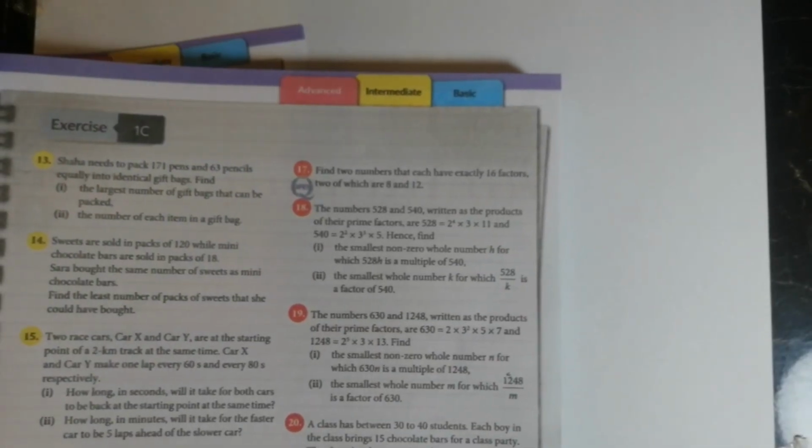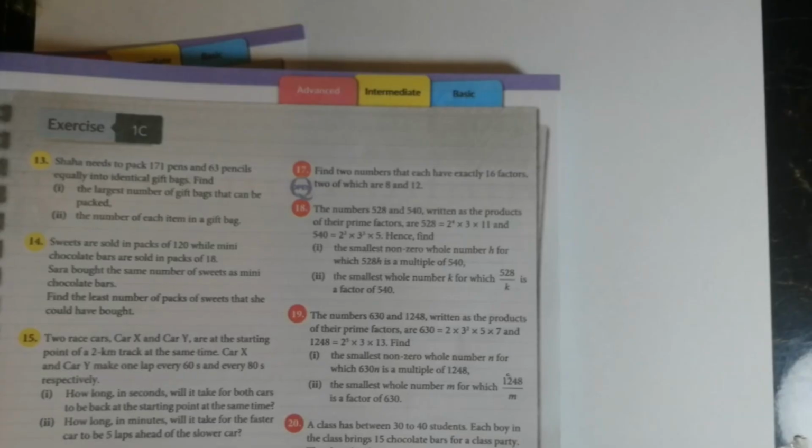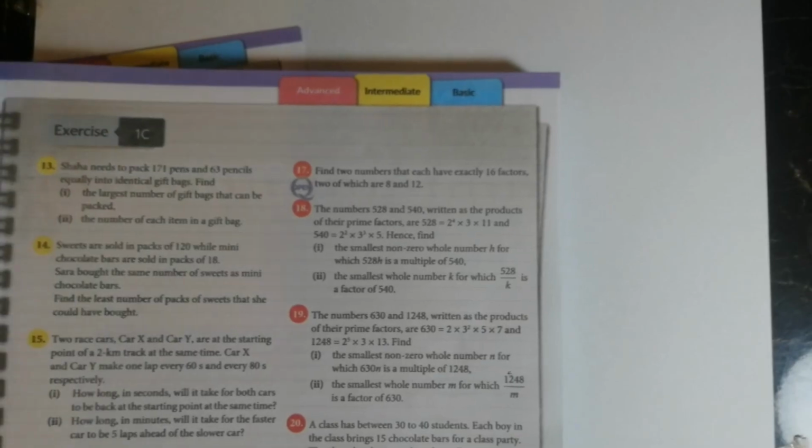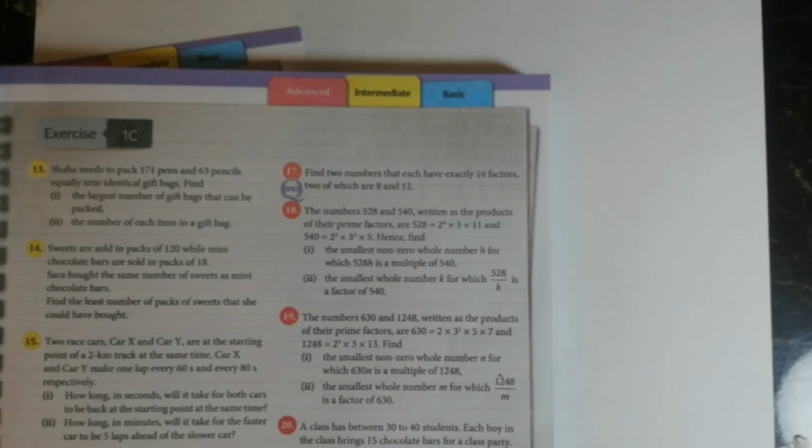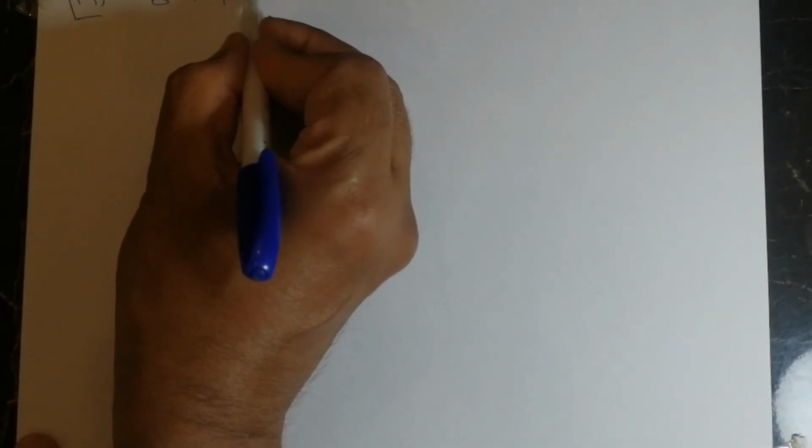Question number 17. Find two numbers that each have exactly 16 factors, two of which are 8 and 12. So two factors 8 and 12 are given. So we need to find a number which has exactly 16 factors. 8 and 12 are factors.